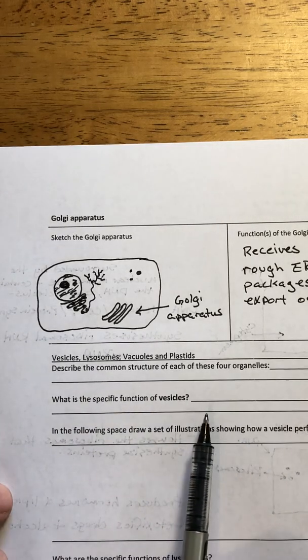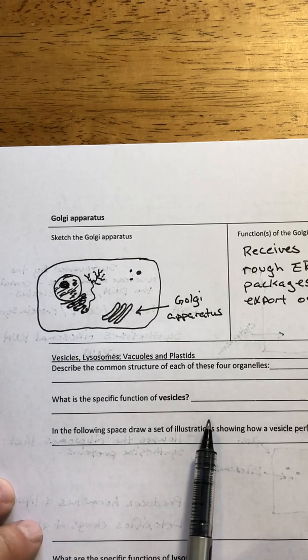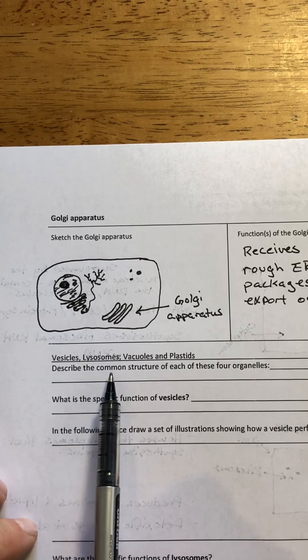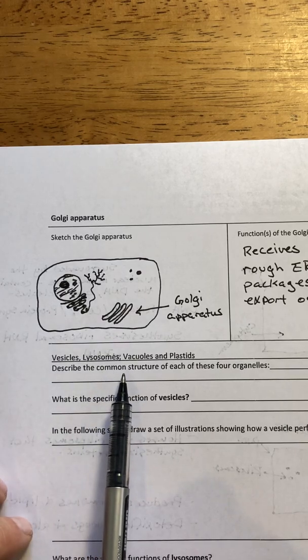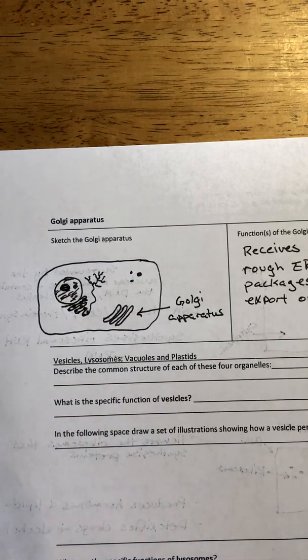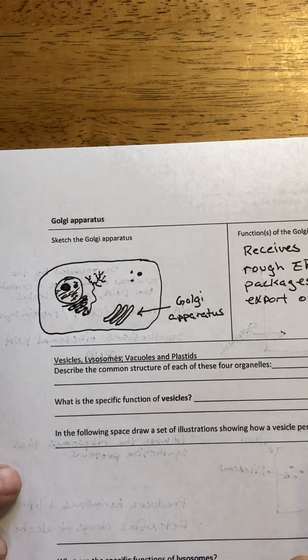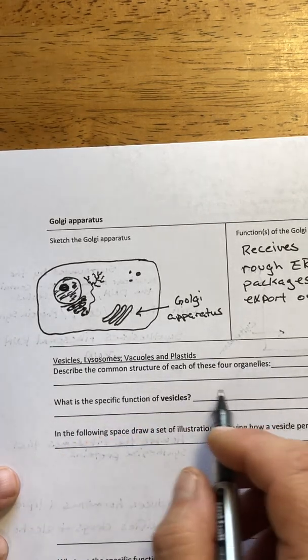That brings us to this whole series of basically storage organelles: vesicles, lysosomes, vacuoles, and plastids. For the general shape or structure of these storage organelles, you can't really tell what the organelle is unless you know what's inside of them. But these are sac-like storage organelles with a single membrane.